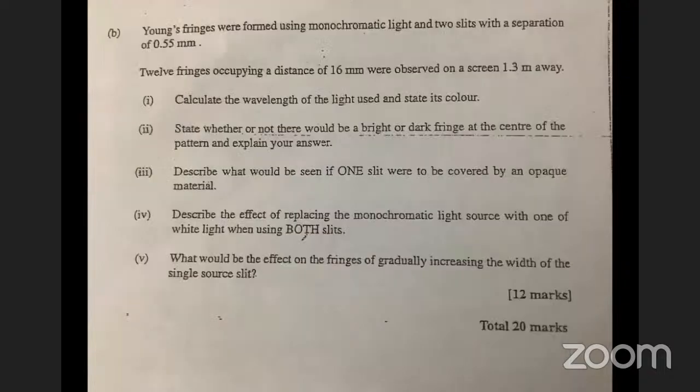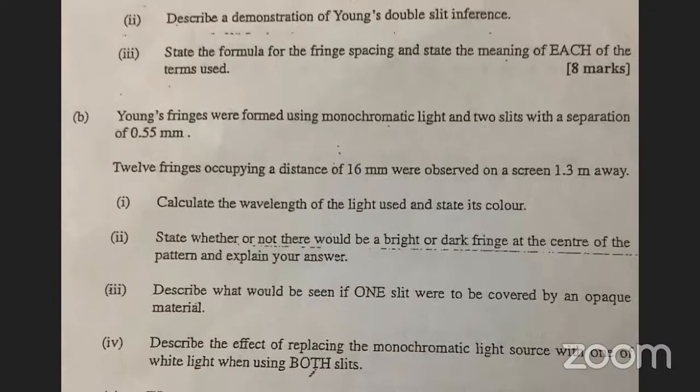Oh wait, no, sorry. I mixed up Young's double slit experiment. Don't worry with that.